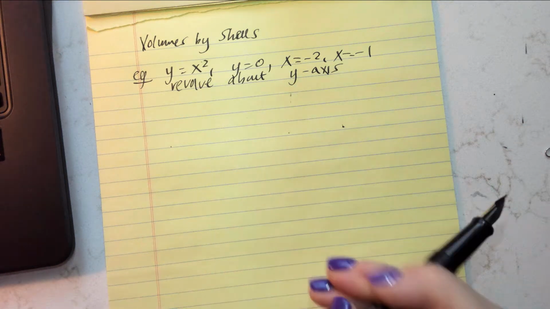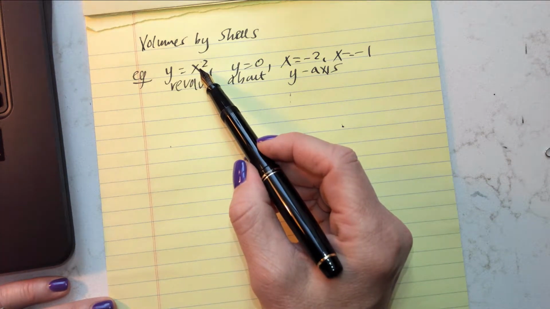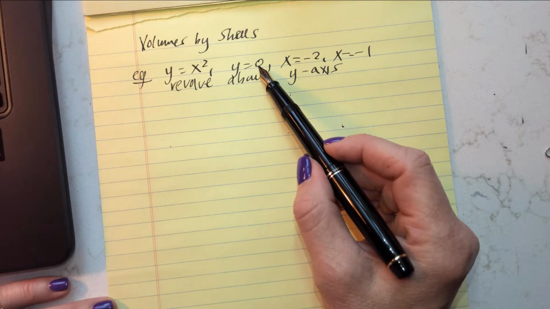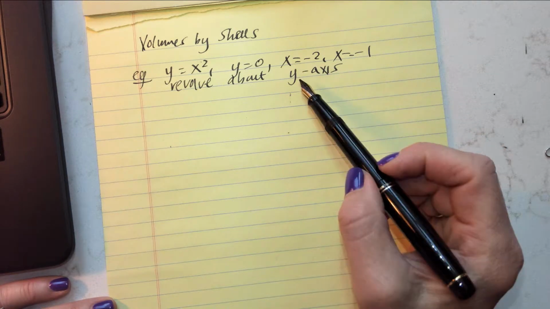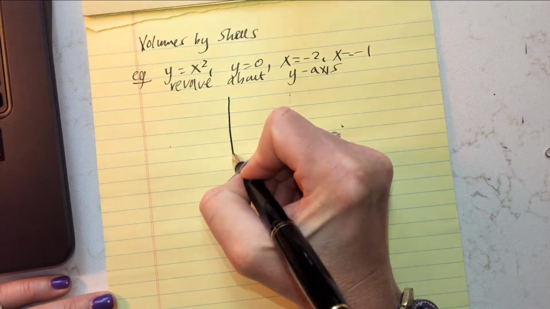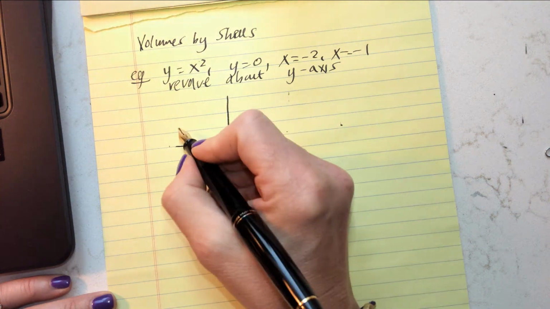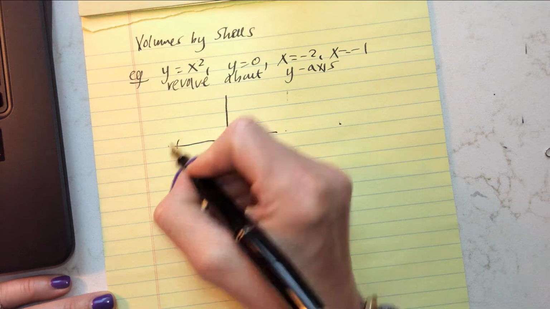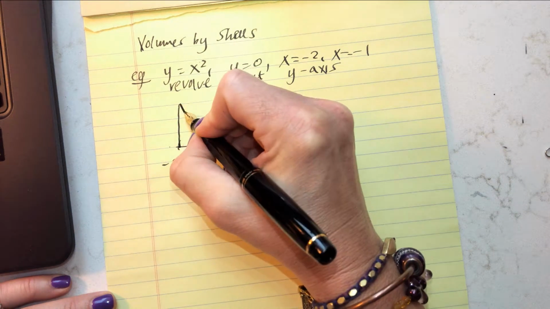So let's take a look at this problem here. We're looking at the region bounded by the parabola y equals x squared, y equals 0, the x-axis, and the lines x equals -2 and x equals -1, and we want to revolve this around the y-axis. Okay, so we're looking at y equals x squared. Of course, this is a parabola, but we only care about it between x equals -2 and x equals -1. So say it looks something like that.